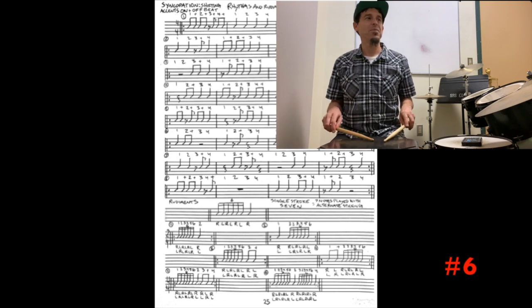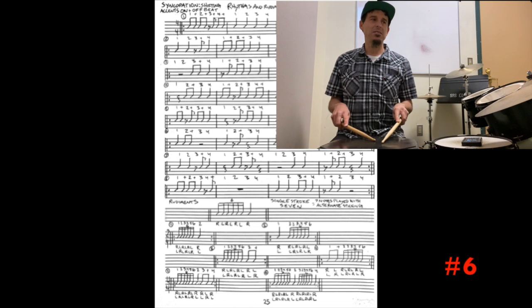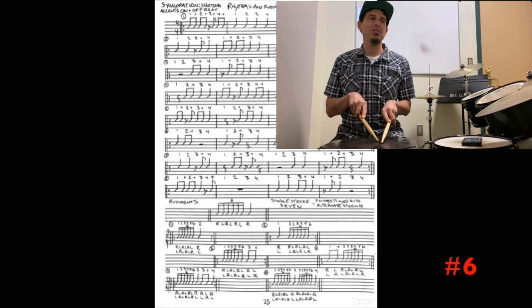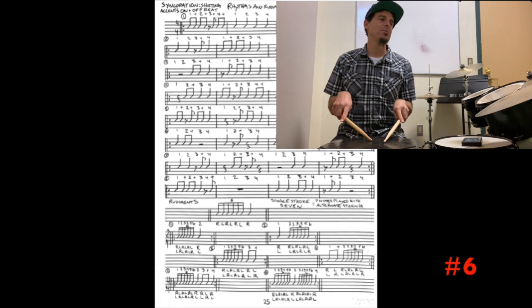Okay, now for number 6, we're just going to pretty much do 2 single stroke 7s back to back now, and then we'll push our tempos a little bit too. Okay, so sextuplets on beats 1 and 3, quarter notes are on beats 2 and 4. Here we go. 1, 2, 3, 4.